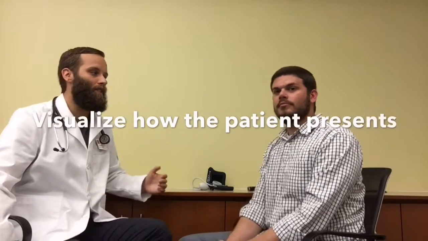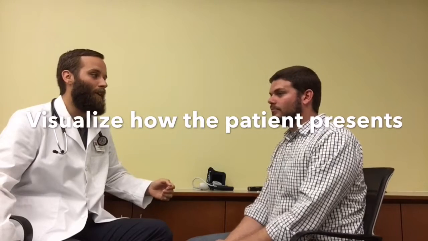I'm going to be checking his appearance, whether he looks healthy or sick, his level of consciousness, if he's awake, alert, oriented. Our patient would probably be in a considerable amount of pain since that's what he's coming in with. His level of distress: a lot of times when people are in pain, they're going to be more distressed. They're not going to be relaxed.